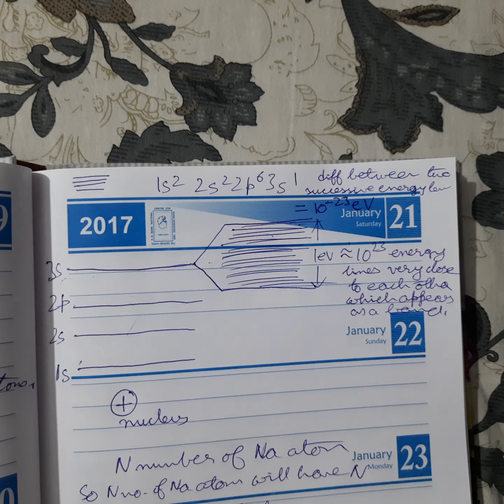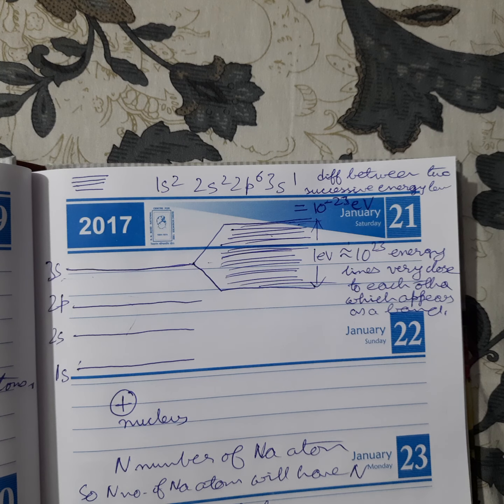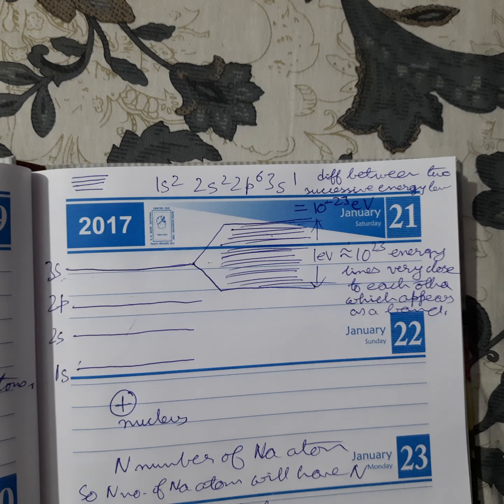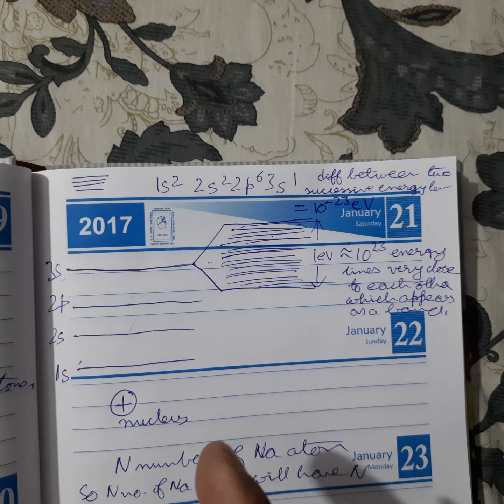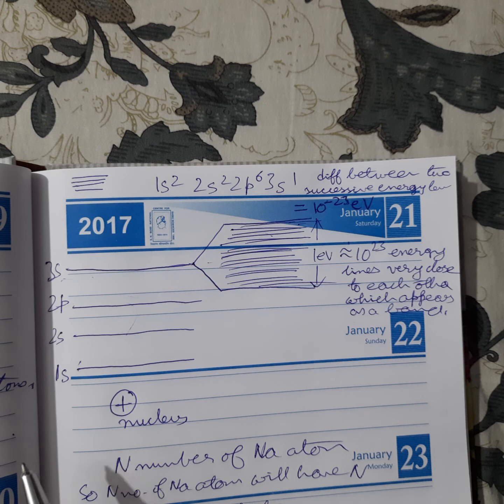Okay, 10 raised to minus 23 electron volt. Definitely, the total gap is 1 electron volt, divided by n, which is 6 into 10 raised to 23. I'm ignoring 6 because 10 raised to 23 is much higher than 6. So 1 by 10 raised to 23, that is 10 raised to minus 23, right? So this is the thing.